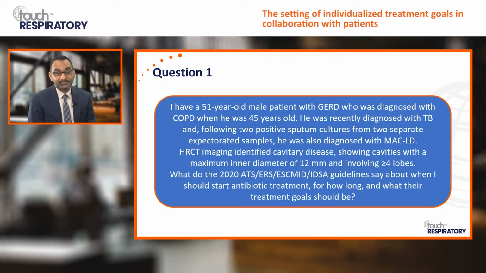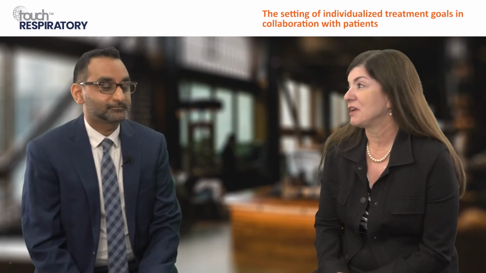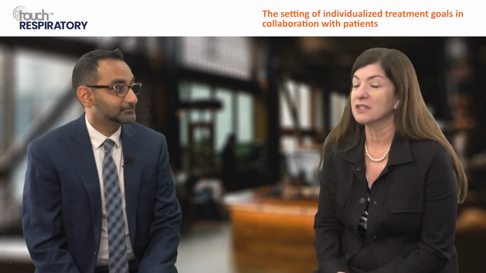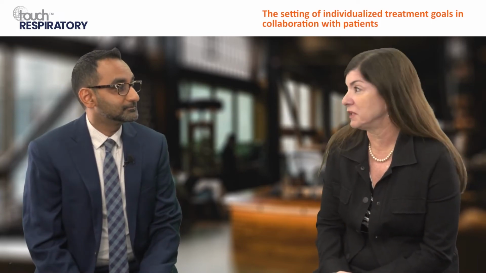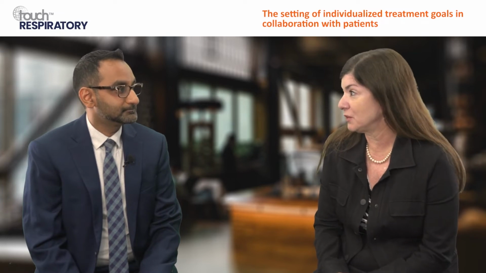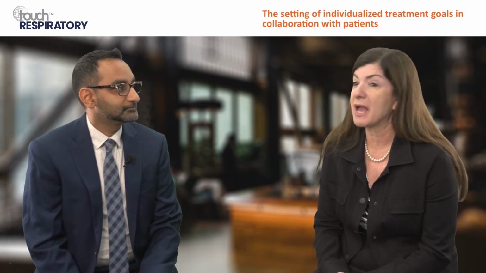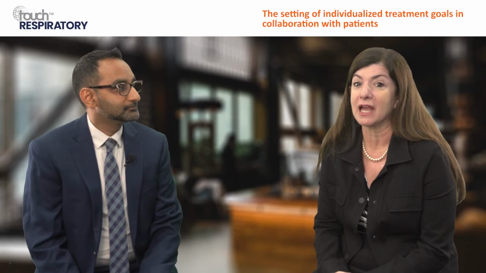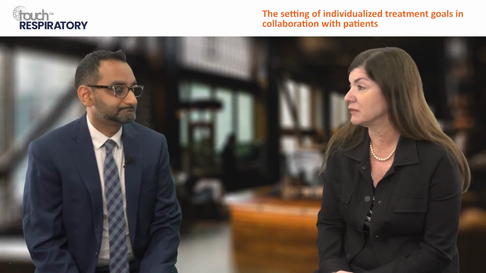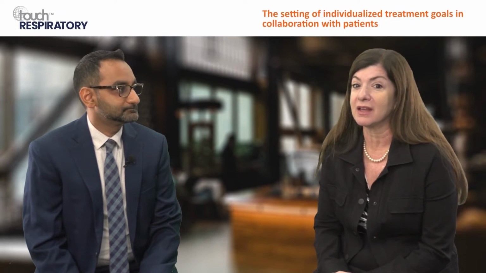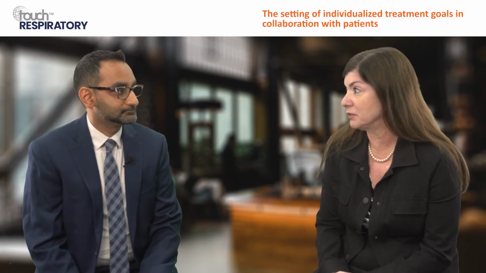What do the guidelines say about when I should start antibiotic treatment, for how long, and what the treatment goals should be? Well, this is a very complicated patient. He's relatively young with underlying COPD, as well as tuberculosis, and now has MAC lung disease because he has 2 positive sputums that are growing the same species. And he's got cavities in multiple lobes.